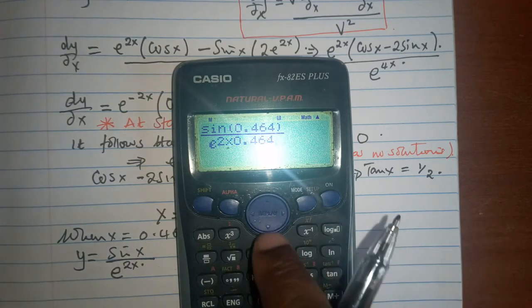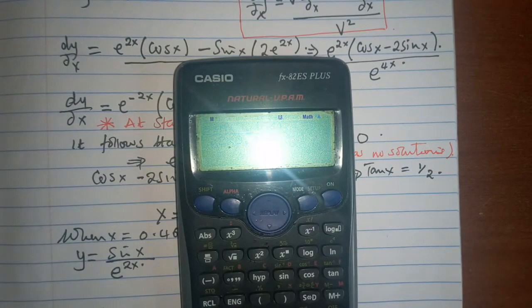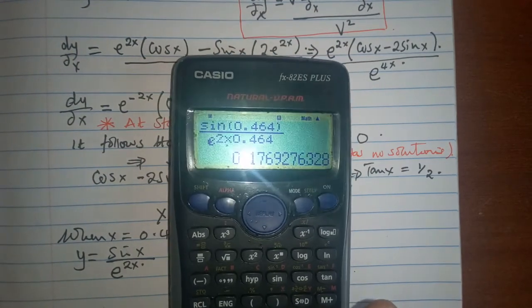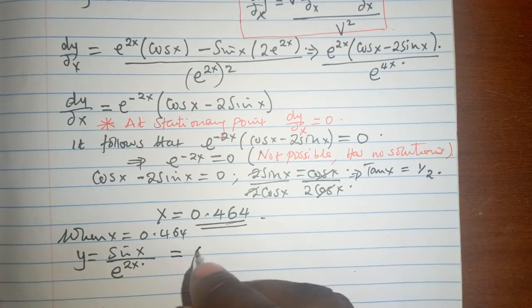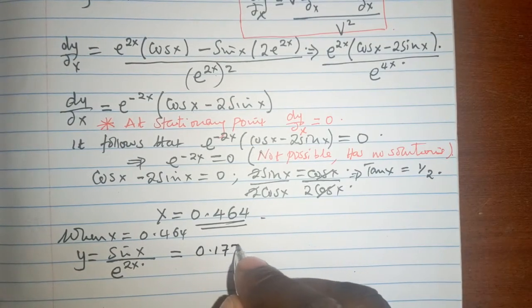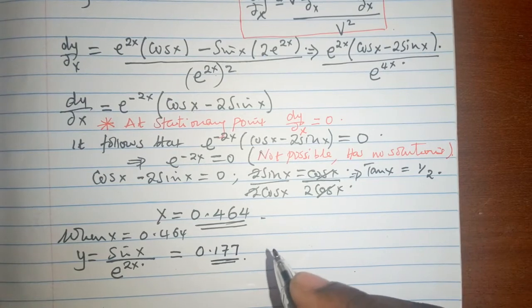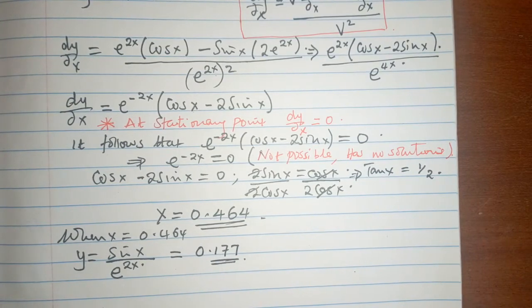After we evaluate everything, we get 0.177. So y is 0.177, the value of y at point P.